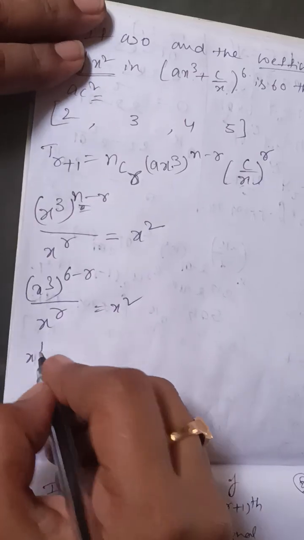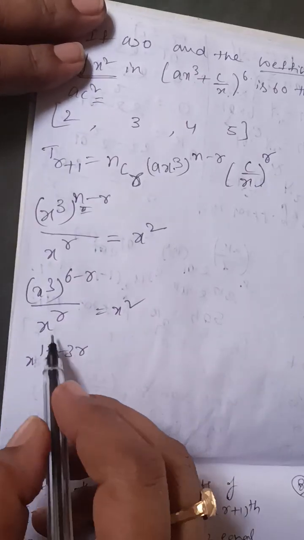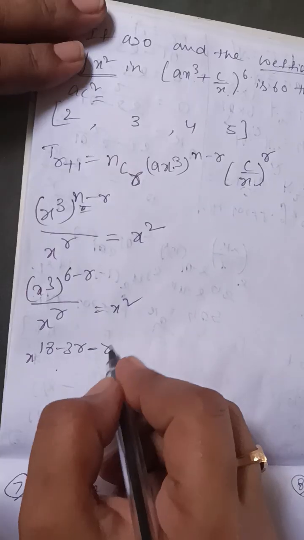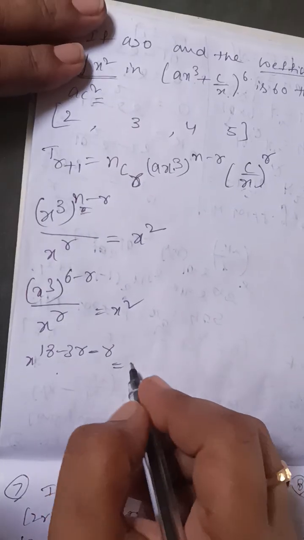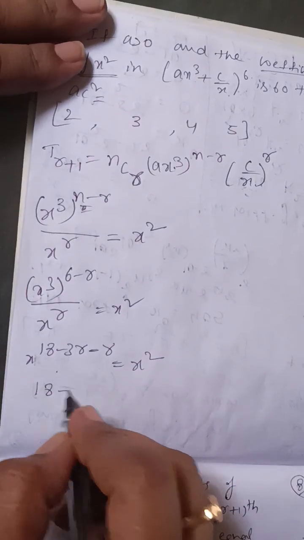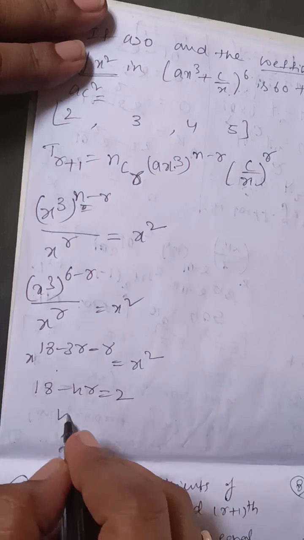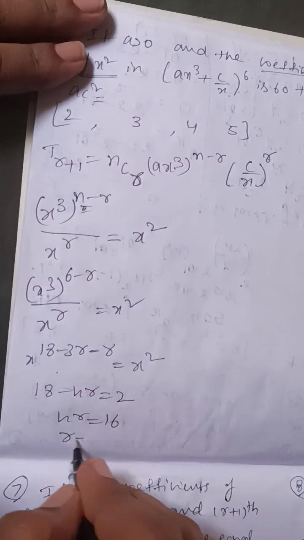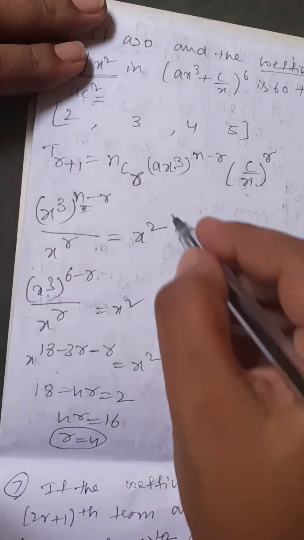So x power 18 minus 3r, and r becomes minus r in the numerator, equal to x square. So 18 minus 4r is 2, 4r equals 16, r equals 4.